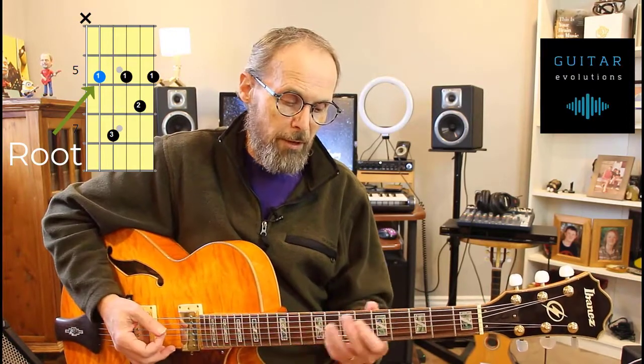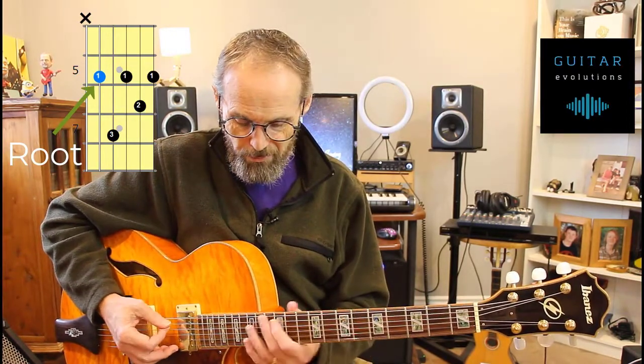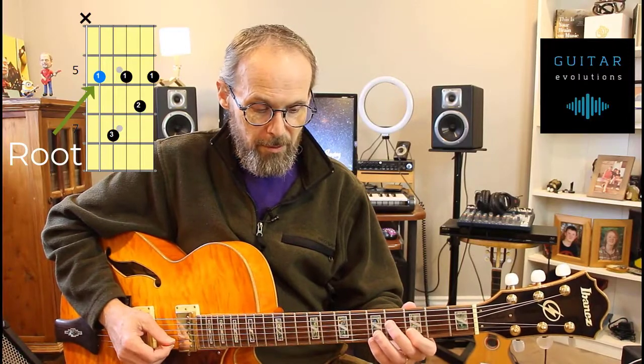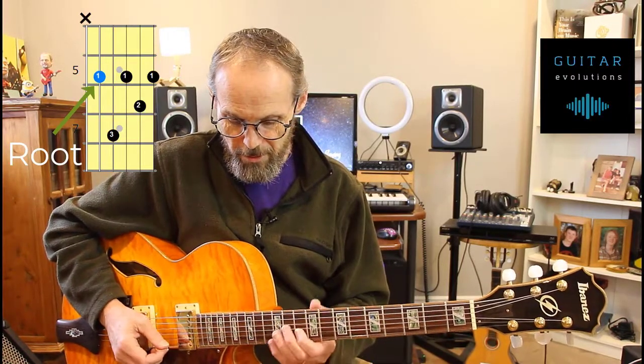So we have the chord D minor 7. We know it's made up out of the notes D, F, A, and C, played in many different manifestations, if you will, on the fretboard. D, F, A, C. You can play it anywhere you like. And the D note serves as the root.